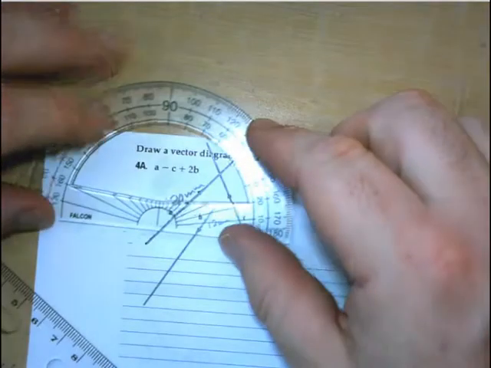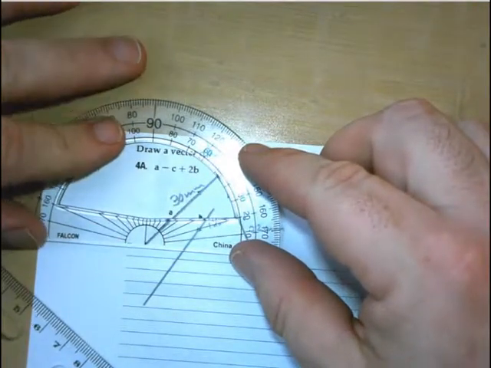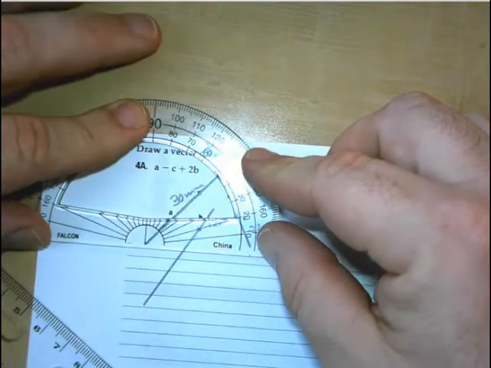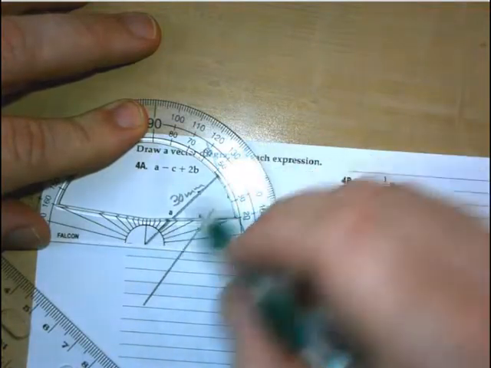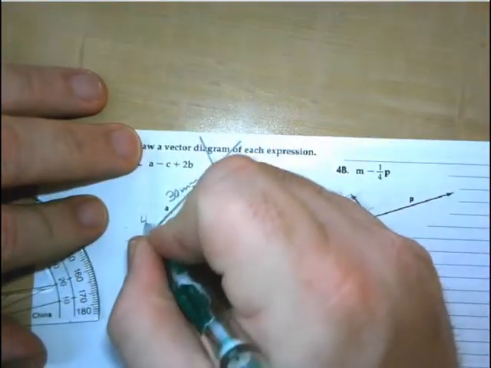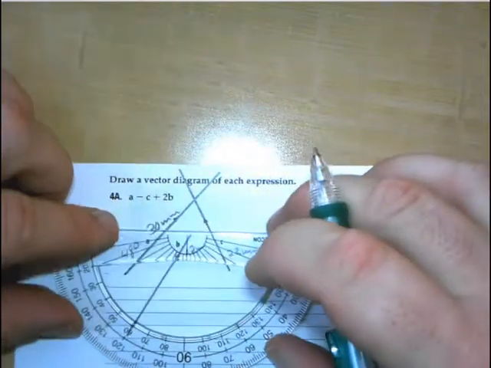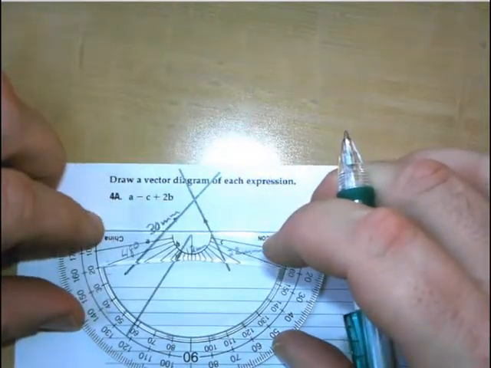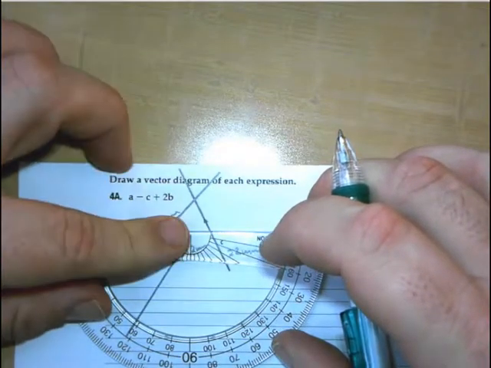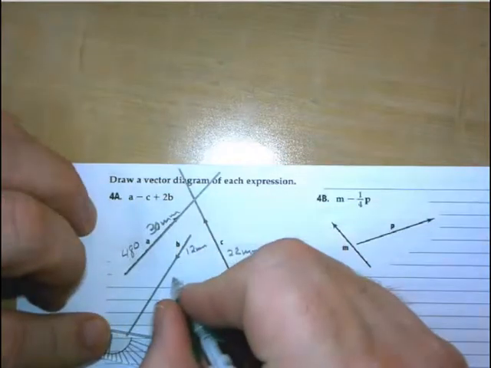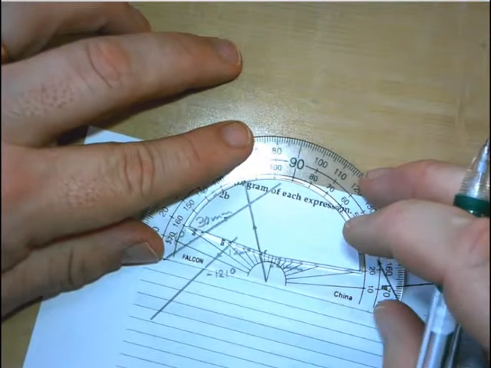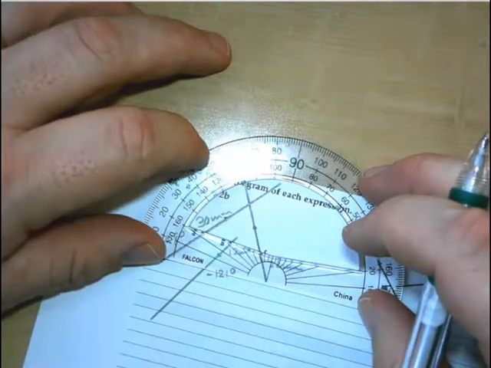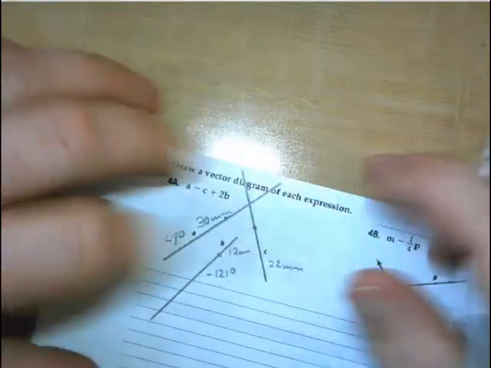So let's get A, the angle for A, and we're going again in unit circle talk. This is about as level as I'm going to get it. And we have about 48 degrees. So let's call this 48 degrees. B is upside down, so let's try to get this as level as we can get it. And that is, let's say 121, so negative 121 degrees. And with letter C, we have 116 degrees. So we need A minus C.